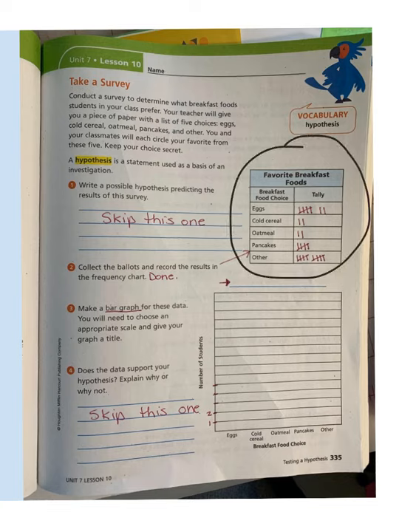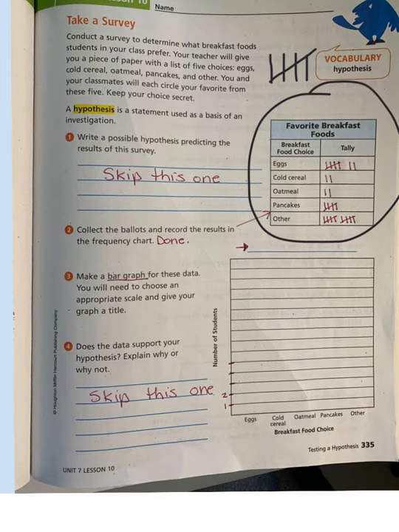There is your data. Now remember, when you're doing tally marks, it's 1, 2, 3, 4, and the 5th one goes sideways. So each chunk or set is 5. We are going to skip the hypothesis predictions. We would normally do those, but it doesn't make sense to do that when we can't have the conversation around it. What I want you to do next is to make your bar graph for the data.